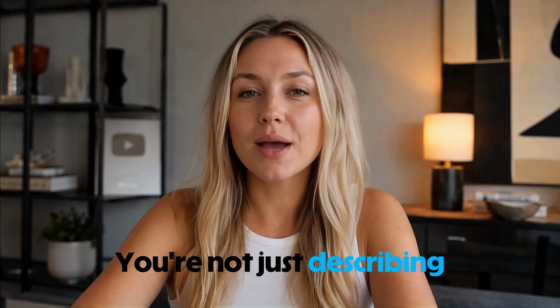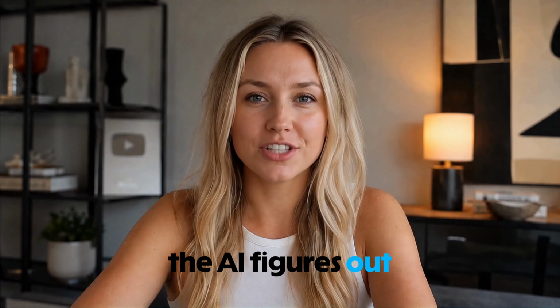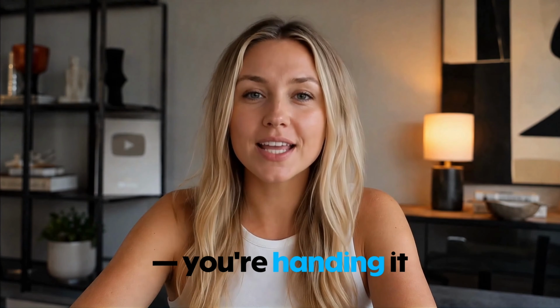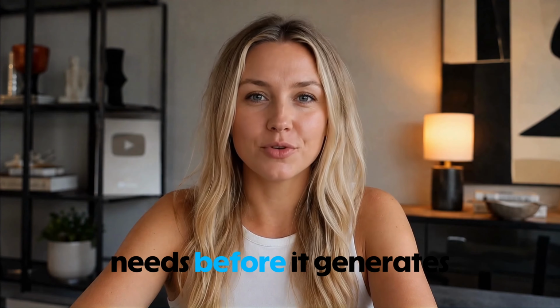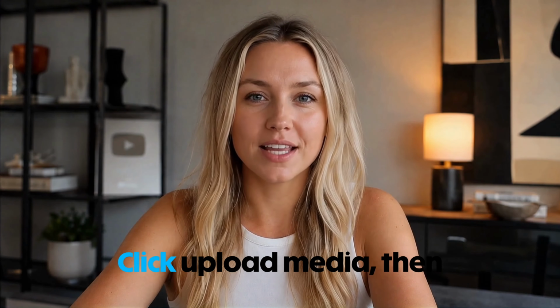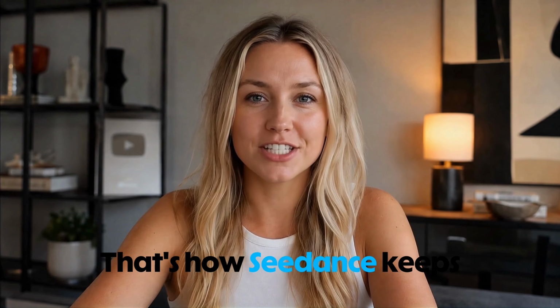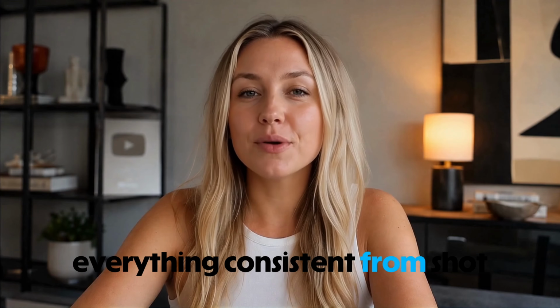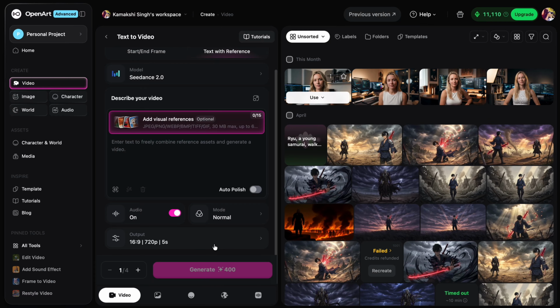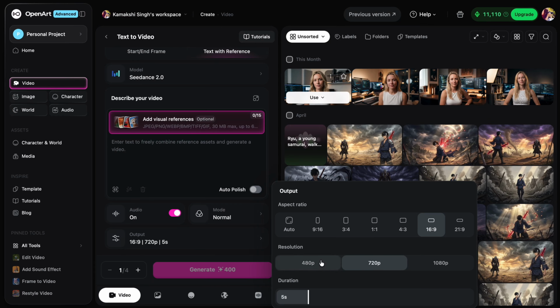You're not just describing a scene and hoping the AI figures out who your character is, you're handing it the exact visual it needs before it generates anything. Click Upload Media, then Image, and load in your character and location references. That's how Seedance keeps everything consistent from shot to shot. Set your duration to 15 seconds, resolution to 720p, aspect ratio 16:9, and make sure audio is turned on.